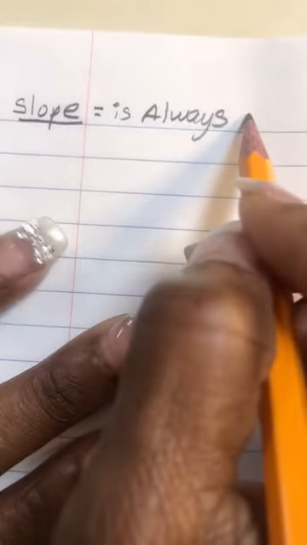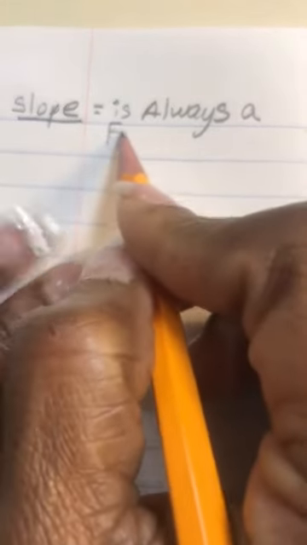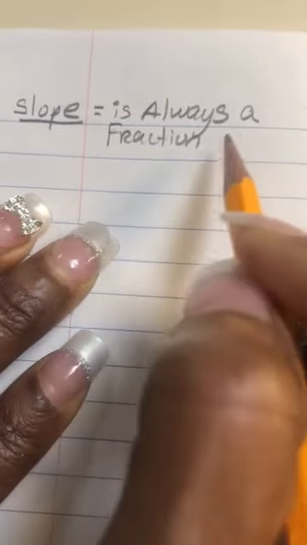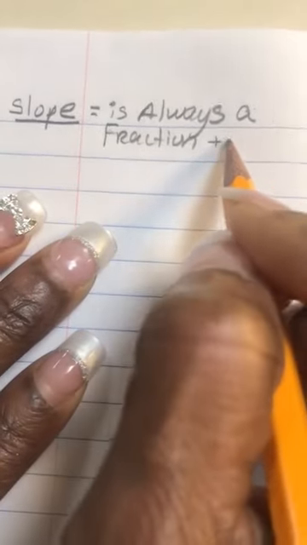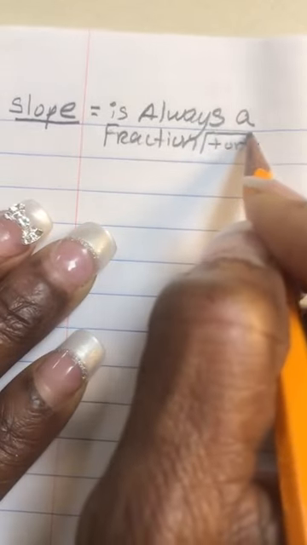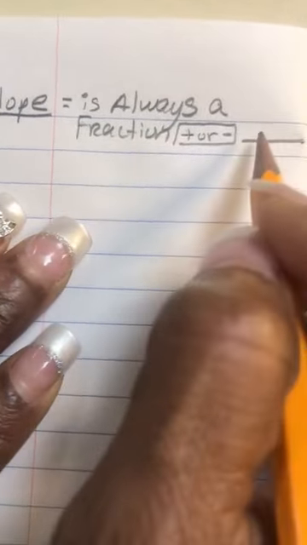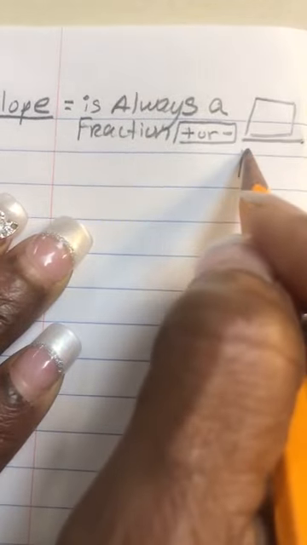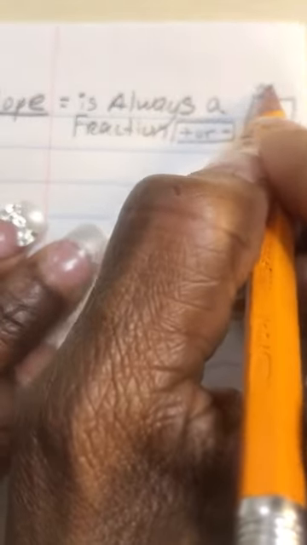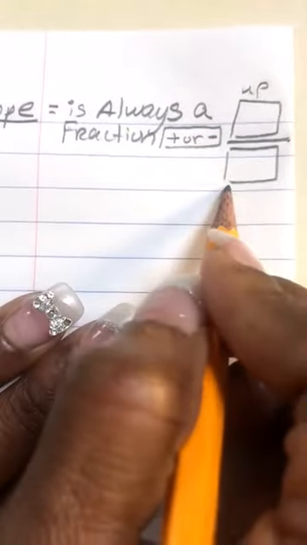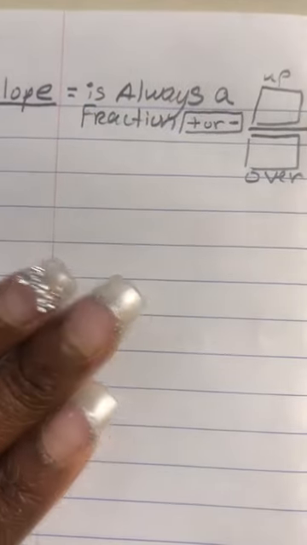So slope number 1 is always, my lighting is still not right, excuse me. Let's try this. Slope is always a fraction. So slope is always going to be a plus or a minus sign, and then a number at the top and a number at the bottom. The number at the top tells you how many lines you're going to move up. The number at the bottom tells you how many lines you're going to move over. So number 1, slope is always a fraction.